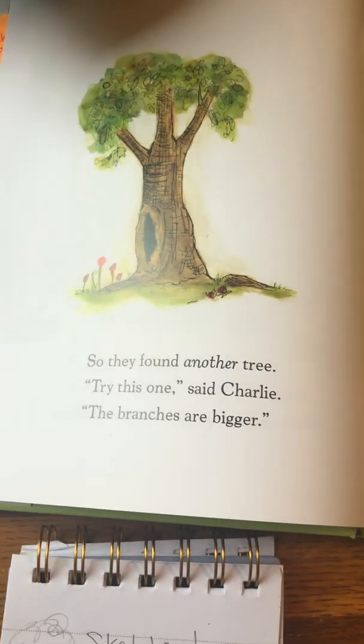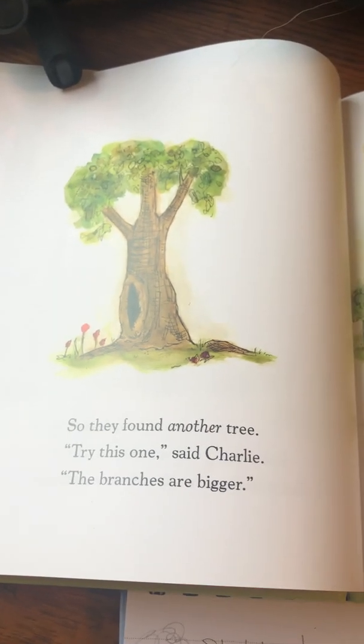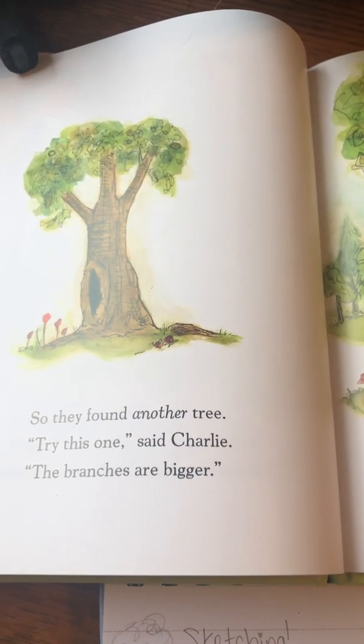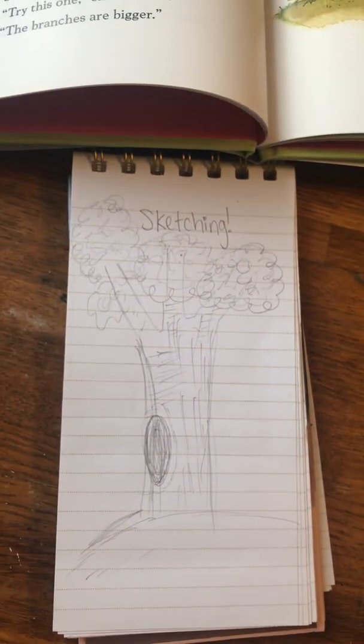Do you think it looks like the other tree in the picture? What do you think? Give Miss Richlick some feedback. What do you notice in my drawing that's the same or different?